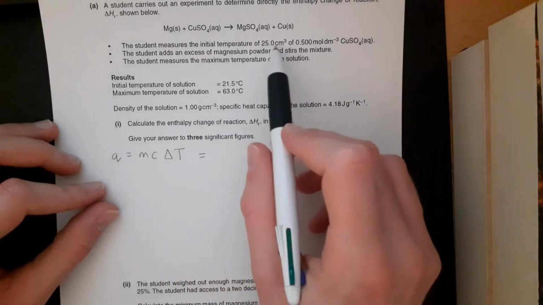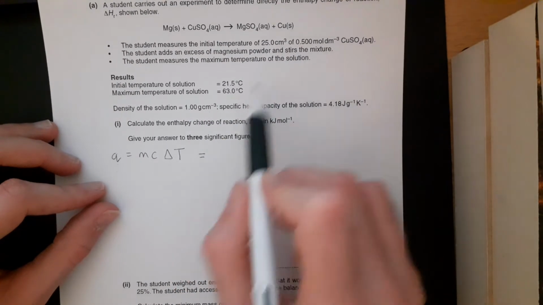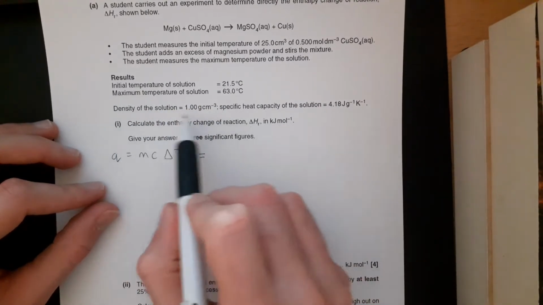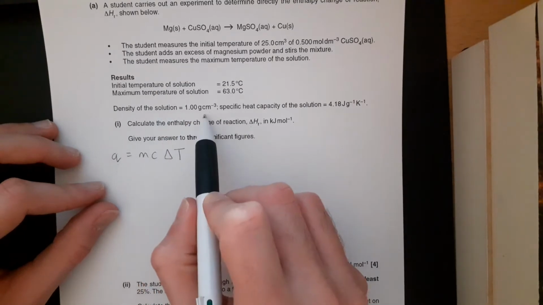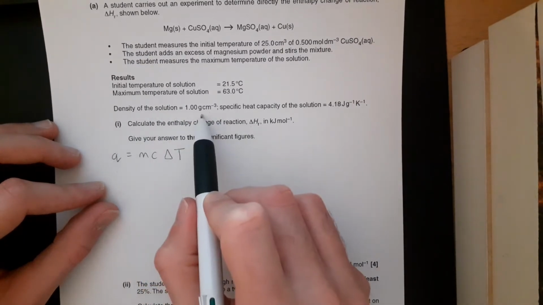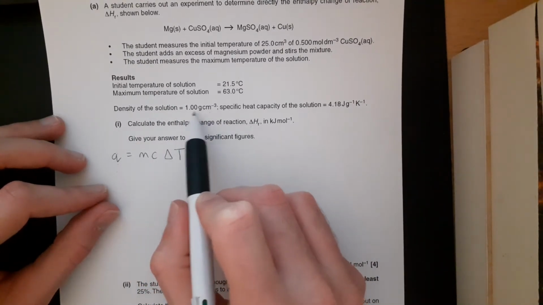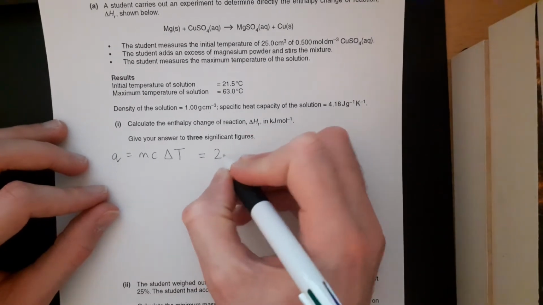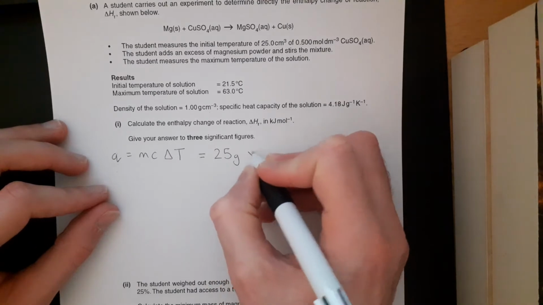So we can use that to say if I've got 25 centimeters cubed, it's going to be 25 grams. It's good here in the question they've told us this. They don't always put this, but even if it's not there, you can assume that the solution will have a density of 1 gram per centimeter cubed. So we're going to use 25 grams for the mass.